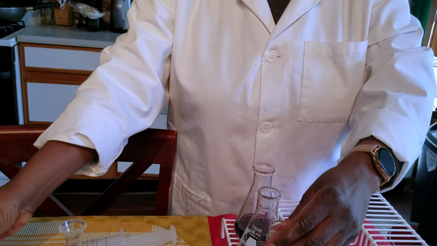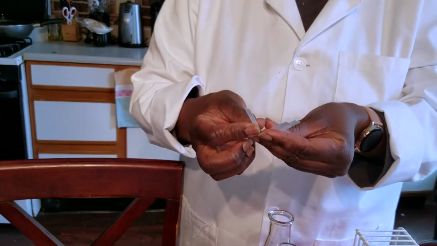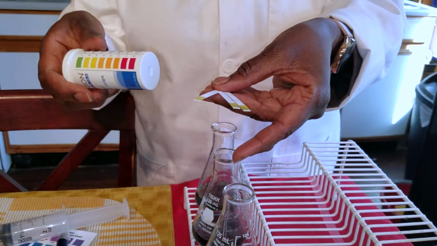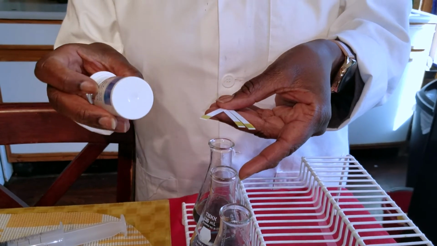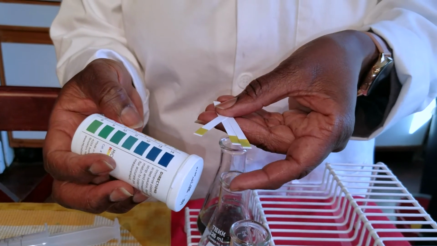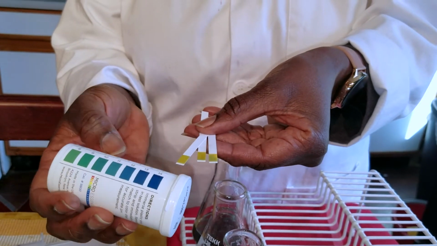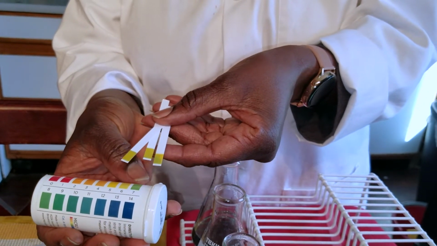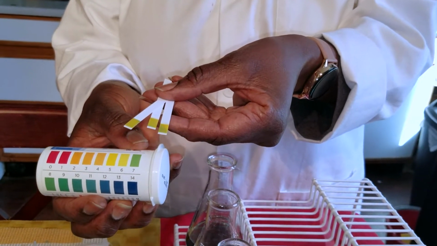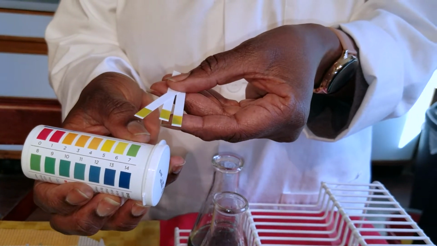So we have those 3, and I will be able to match the color that the strip changes to a pH. So when you're looking on this scale right here and you try to compare what the reading is, you can see that it's turning into a pale green, which is a pH of 7. Remember from before, a pH of 7 means neutral solution.